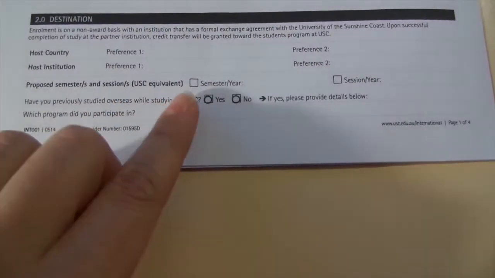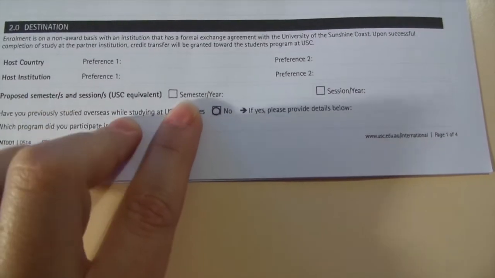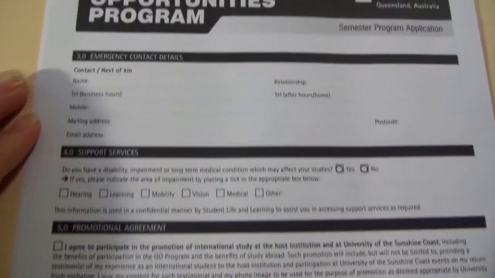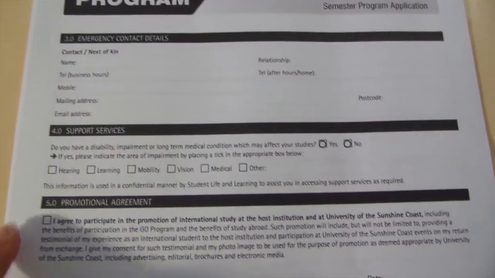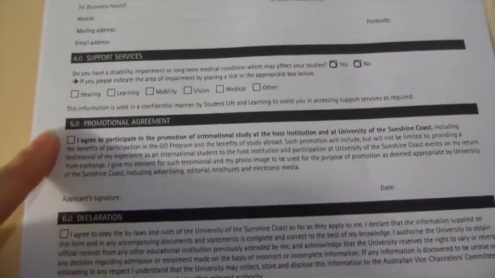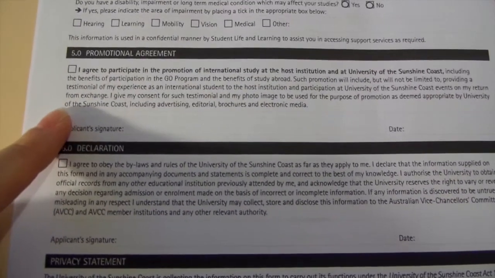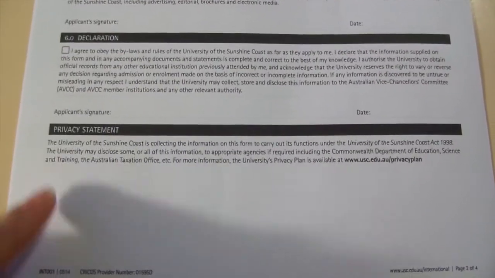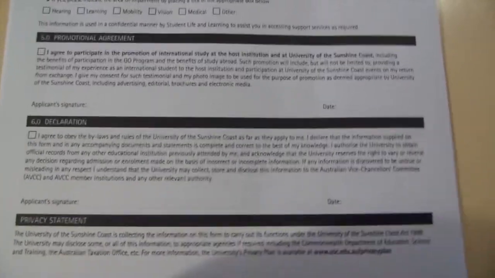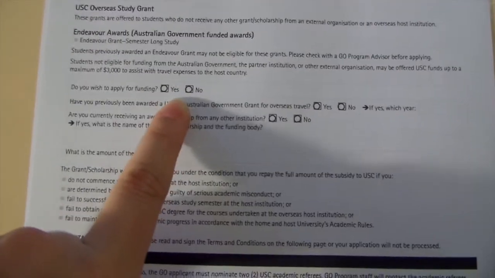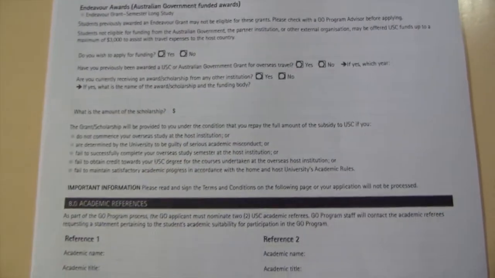And then you have to write when it is, so the semester and the year, and then the session and the year. Page 2, you just put your emergency contact details, if you have any medical disabilities, whether you agree to promote USC, your declaration, and then the privacy statement. And the last page is about the scholarships. It is very straightforward. You click yes, you'd like to apply for it, or no, and that is it. They do the rest for you.